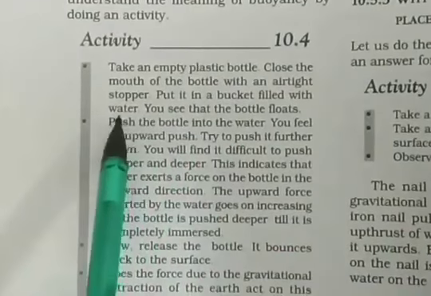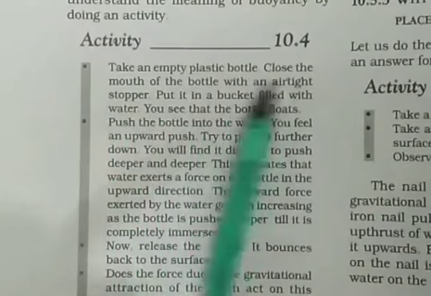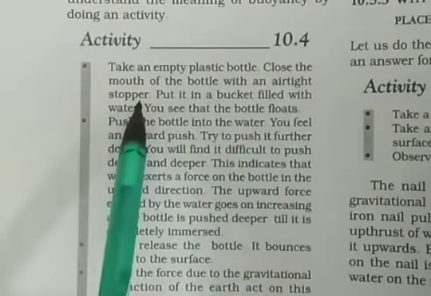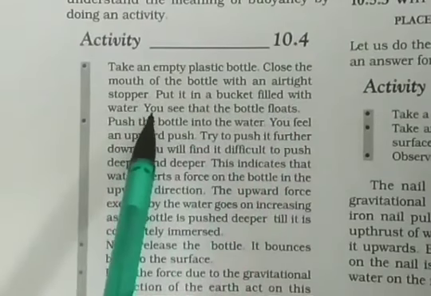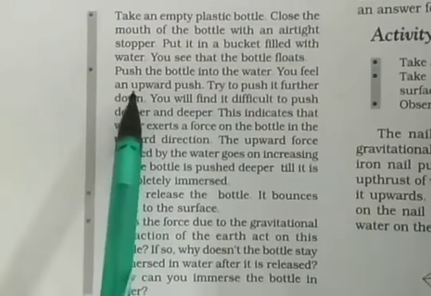ठीक है, वो क्यों ऐसा होता है? उसके लिए हम लोग क्या करेंगे, एक्टिविटी करेंगे. We will take an empty plastic bottle, close the mouth of the bottle with an airtight stopper and put it in a bucket filled with water. Okay, we'll put that in a bucket filled with water. We'll see that the bottle will float.